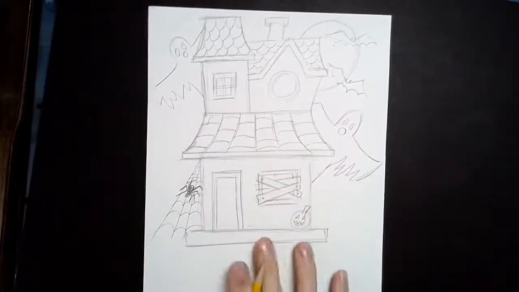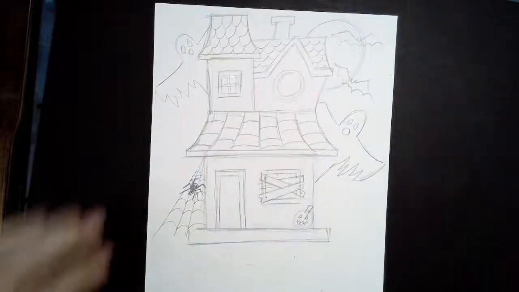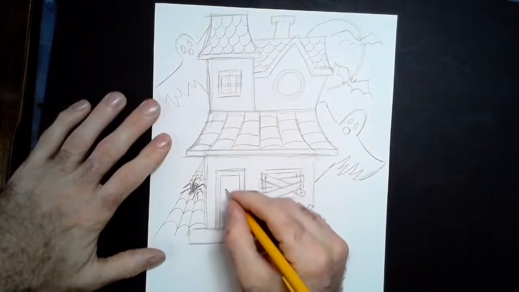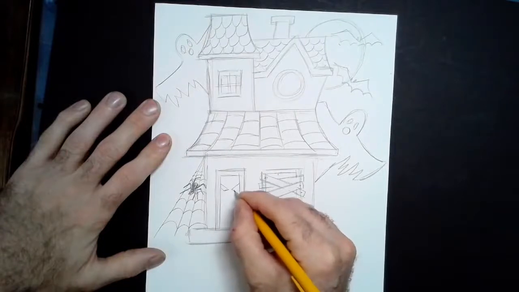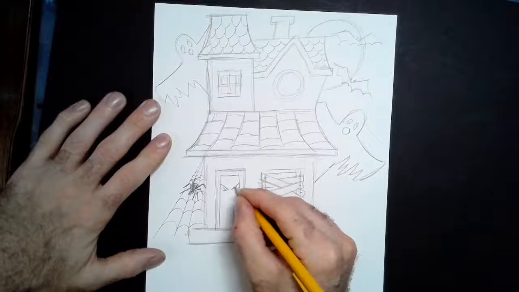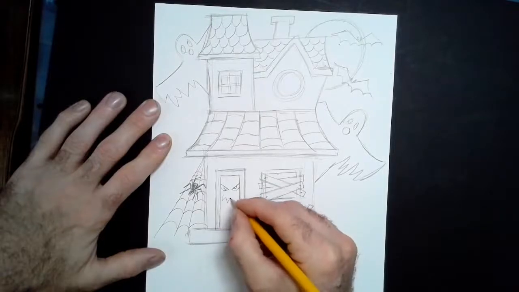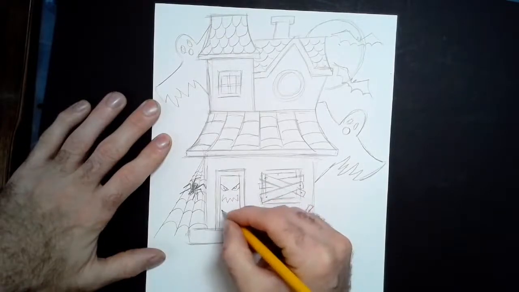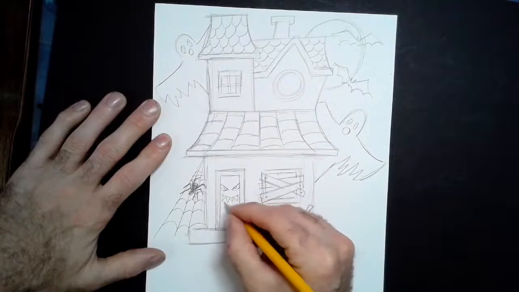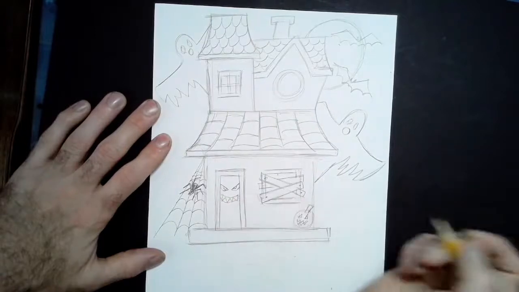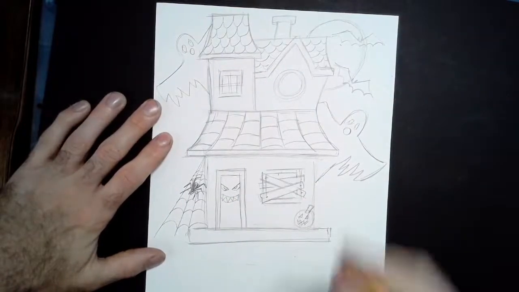And one last detail we can add. I mean, there's a lot of different details you can add, but something I'll do is I'll draw some spooky eyes by drawing a couple of diagonal lines, like coming in towards each other, and then maybe some jagged lines, like there's some teeth in here. Some jagged smile going on. Some monster inside the door.